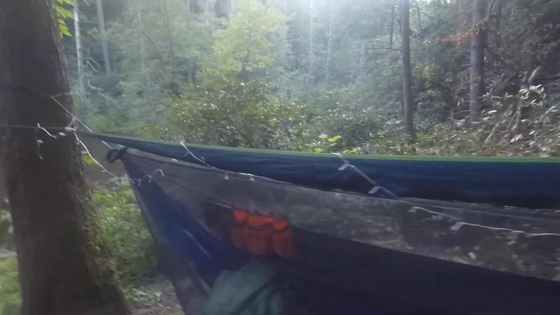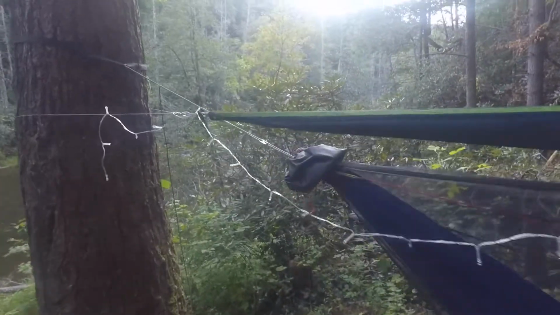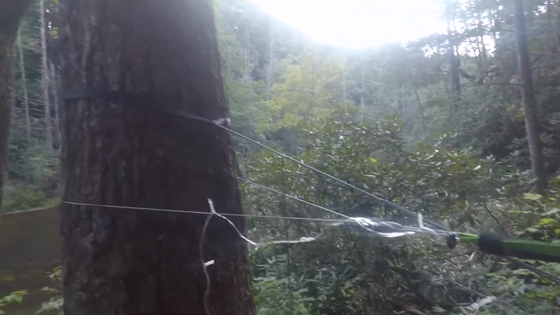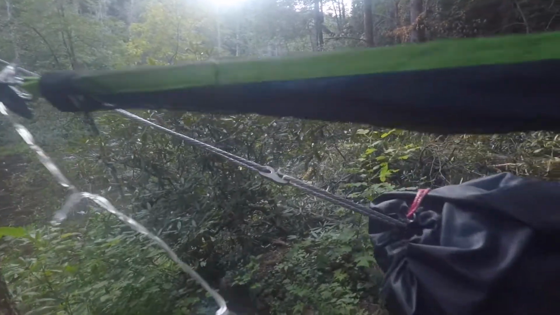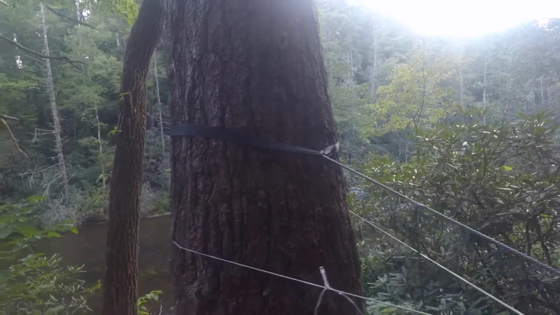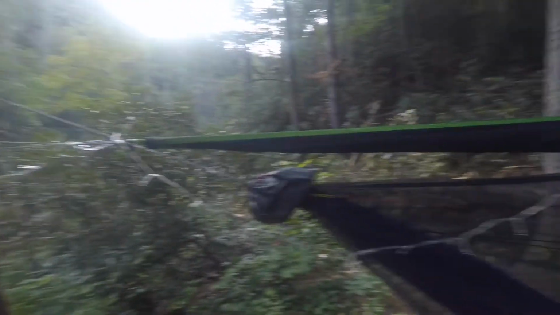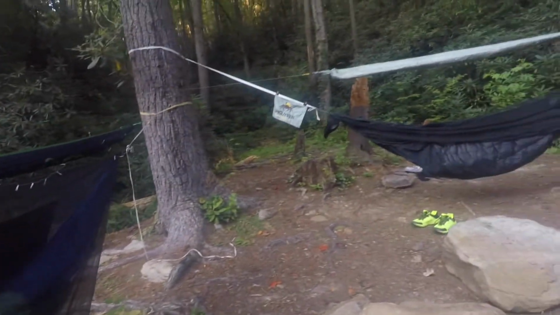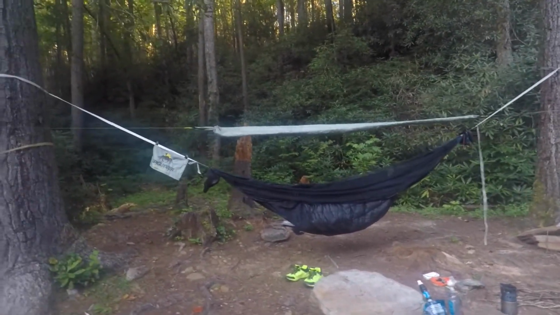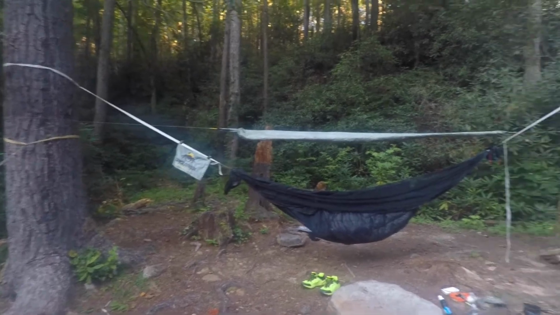And if we walk down to this end, if you look underneath here, we have a Whoopie sling suspension with a tie Whoopie hook and a 5-foot tree hugger on this tree. Shows that you can use different types together and that there's no one way that's better than another.